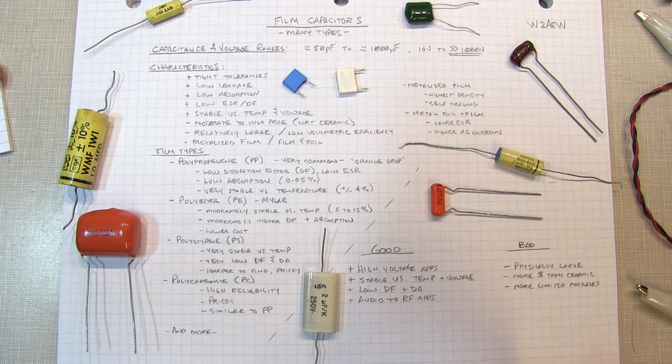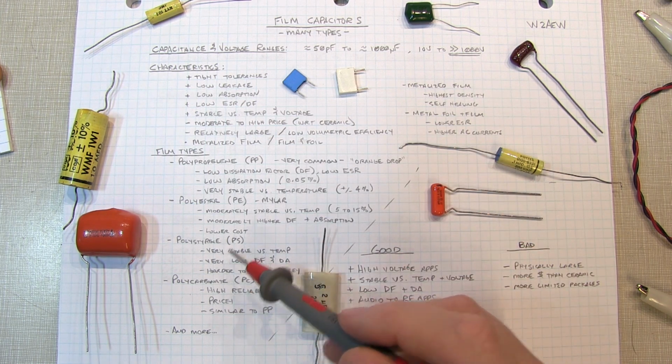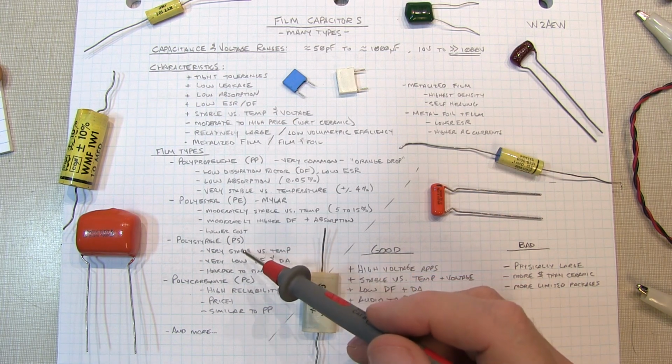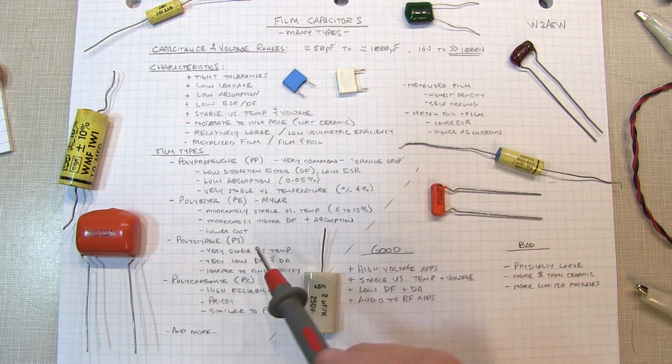Now, some of the other types of film is a polystyrene capacitor. These are really stable with temperature with very low dissipation factor and absorption. A little bit harder to find. They're pricey. I don't have any here. Oftentimes, these look almost like a clear plastic tube, almost like a glass diode, if you will, but it's made of plastic with a foil inside of it.